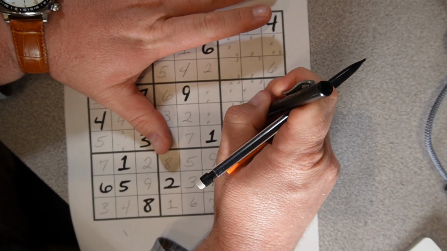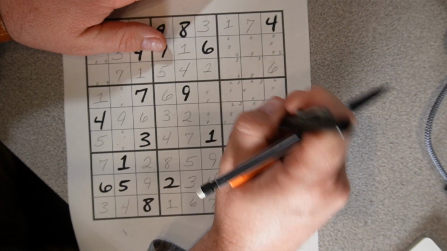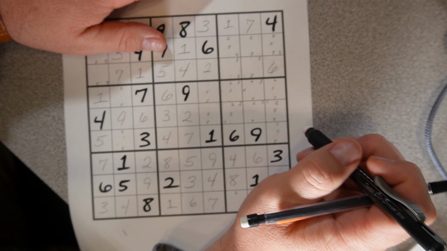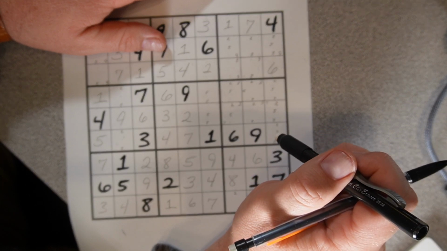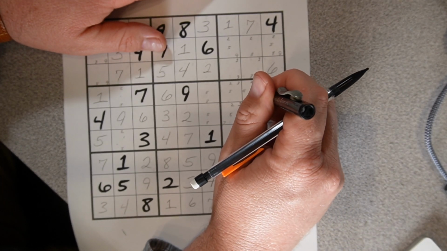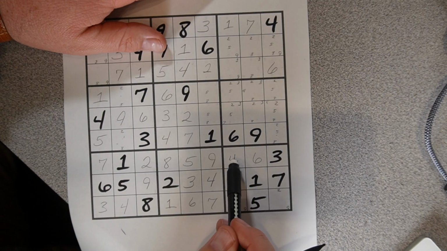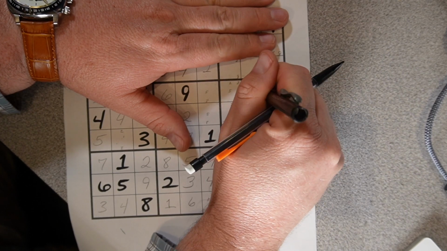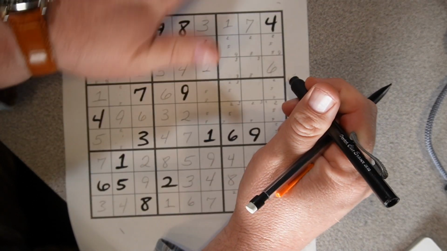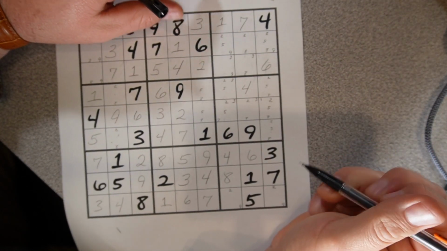There's a 7 there. That can't be a 7. So, honestly, that's alright. Our only 4 option is going to be here. So we have a 4 on the bottom, middle, left, and right. So that's got to be the 4.